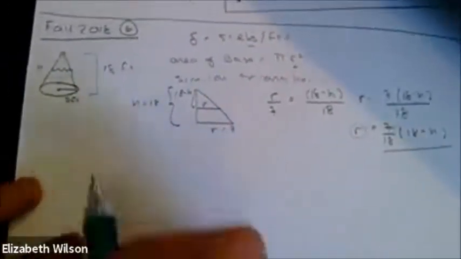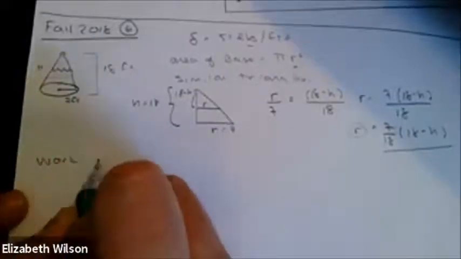I think on the mock final, these were multiple choice questions, so you'll still need to do all the work out, and then we'll talk about how you can tell if you've done the right thing when we go through the mock final. All right, so here's our radius. This is the equation that we're going to plug into our pi r squared formula. When we go to calculate the work, we go to calculate the work, right?